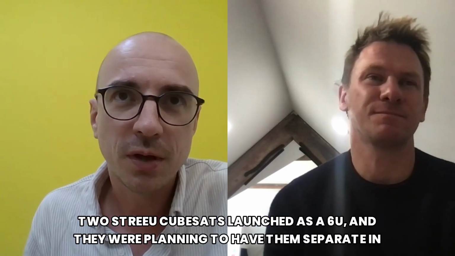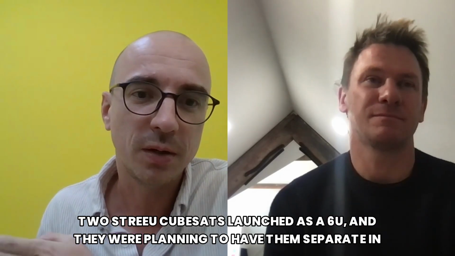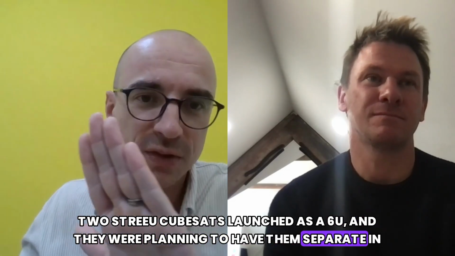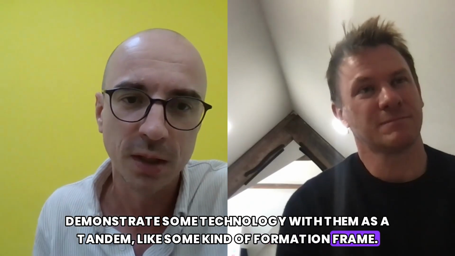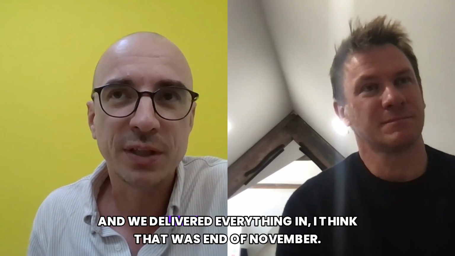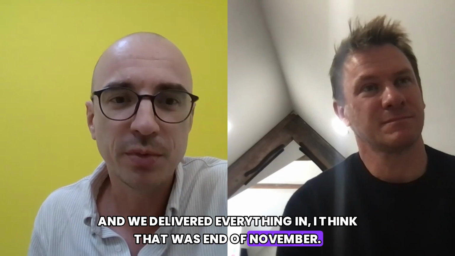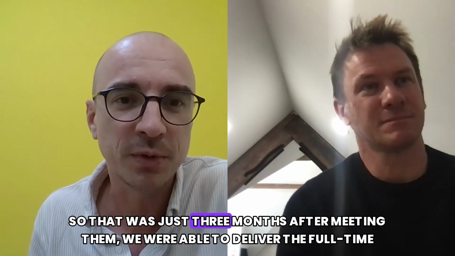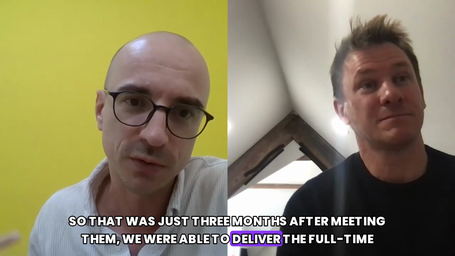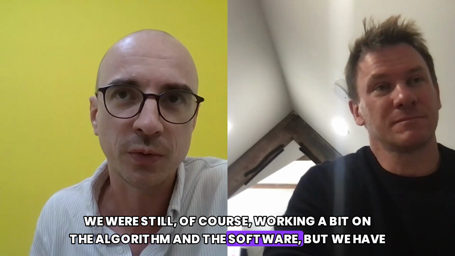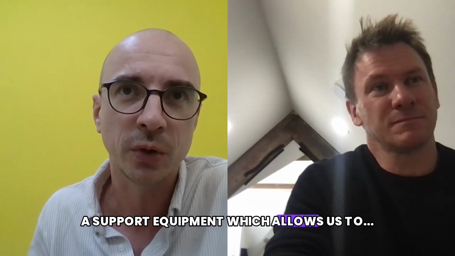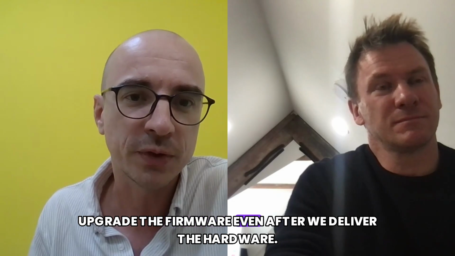They had 3U CubeSats launched as a 6U, and they were planning to have them separate in space and then demonstrate some technology with them as a tandem, some kind of formation flying. And we delivered everything, I think that was end of November. So that was just 3 months after meeting them, we were able to deliver the full turnkey solution. We were still, of course, working a bit on the algorithm and the software, but we have a support equipment which allows us to upgrade the firmware even after we deliver the hardware.